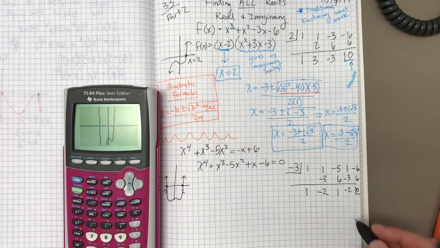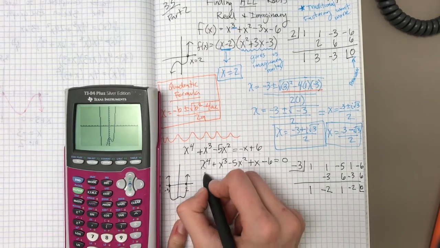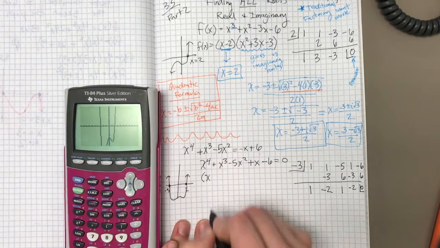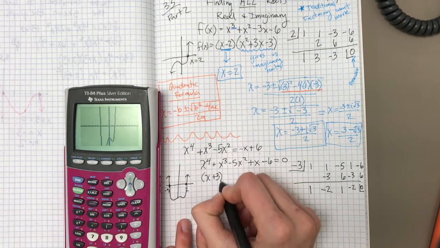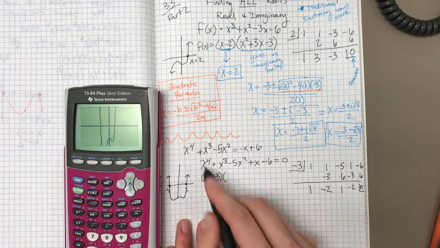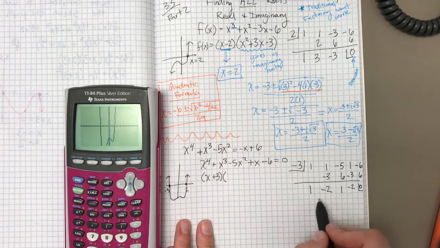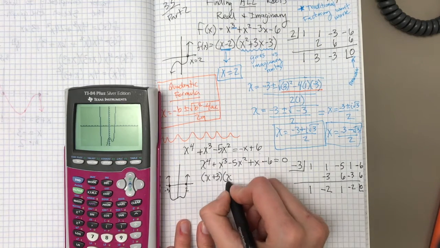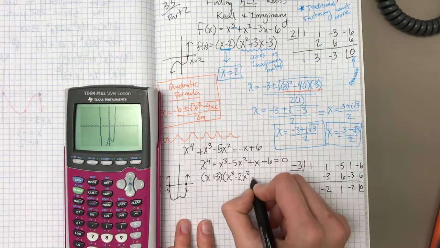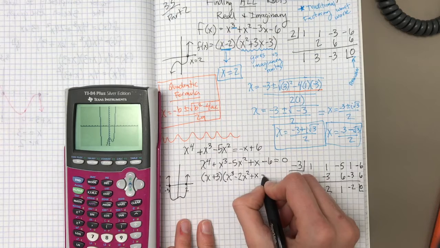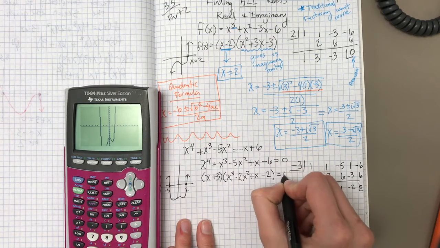So now I can go over here and write my answer in a little bit more of a factored form. I remember I started with an x to the 4th, so in my synthetic division I've got x cubed minus 2x squared plus x minus 2.